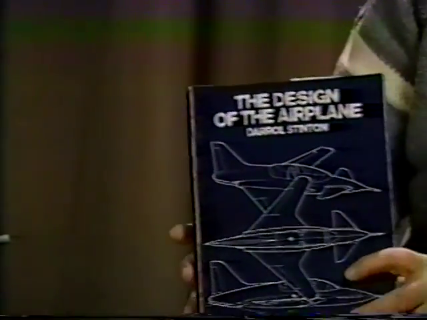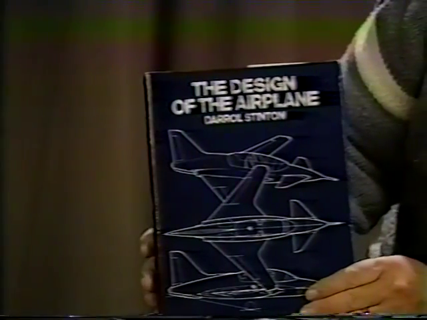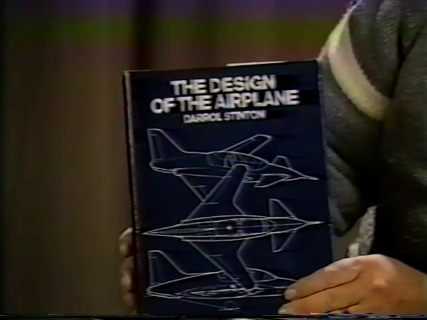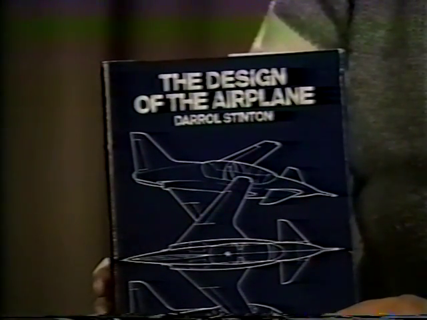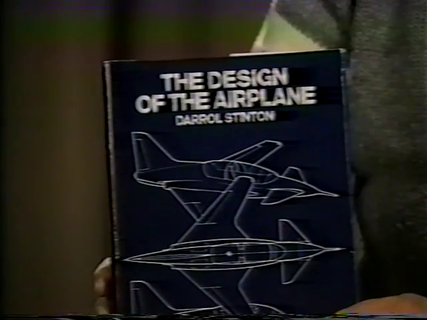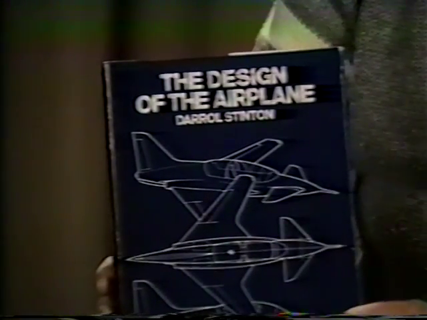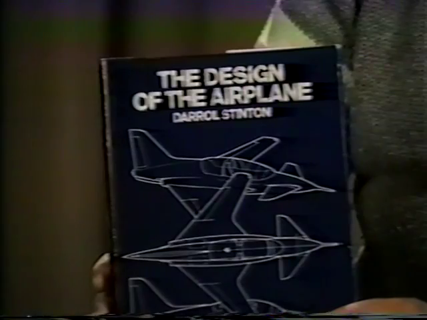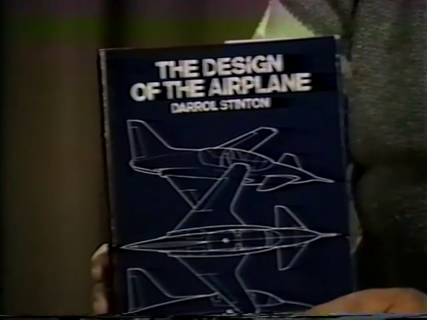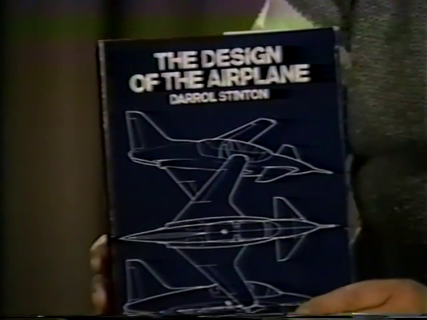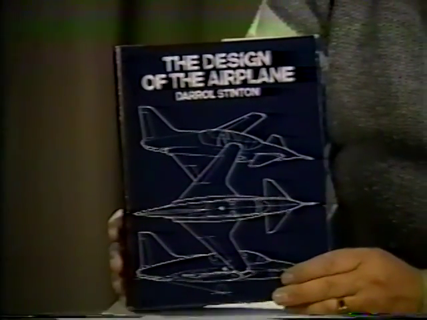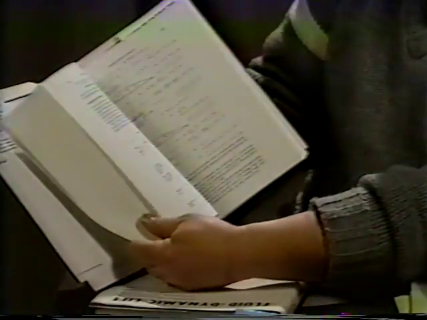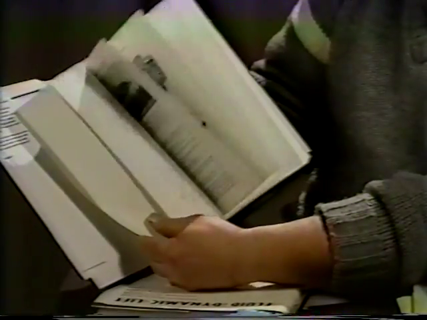Another new book that has recently come out is The Design of the Airplane by Darrol Stinton. This is an extremely good textbook. It is written in good language with good illustrations, and there are several sections here on high lift devices and flaps to be used on general aviation airplanes, and it's very highly recommended. An excellent presentation. This gives a little idea of the kind of data and information that's in this book.